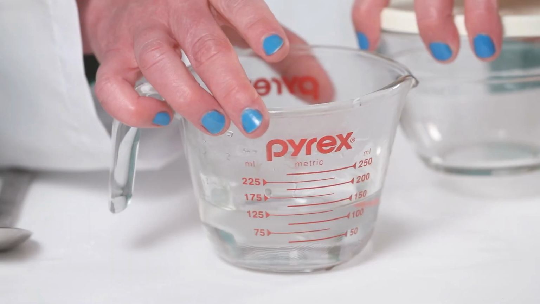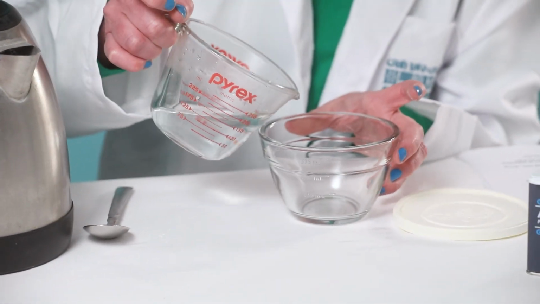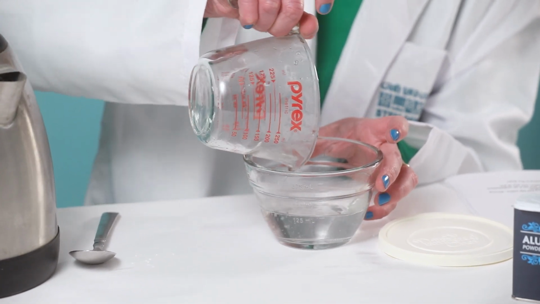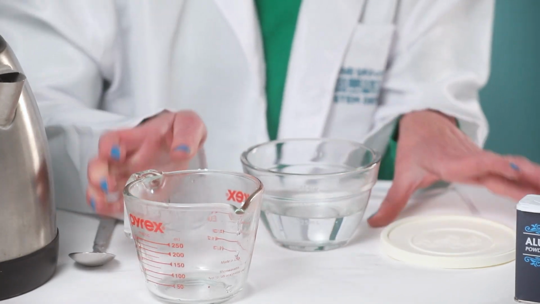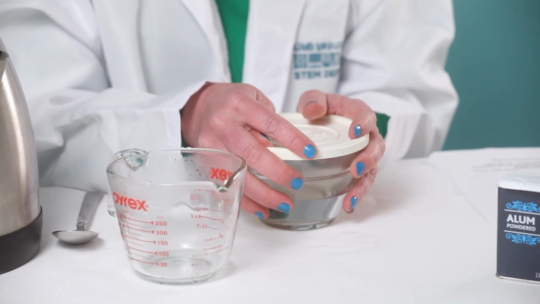And now, we're going to pour this solution into a container and allow it to cool. For the alum crystals, you don't need to cool it in the refrigerator. You can just cool it anywhere in your kitchen. It's nice to have a lid on it so it doesn't get spilled accidentally.